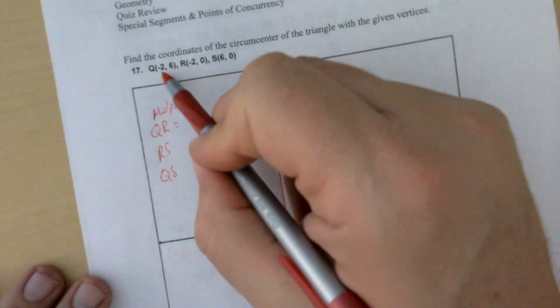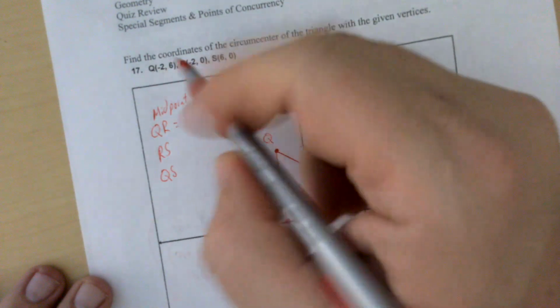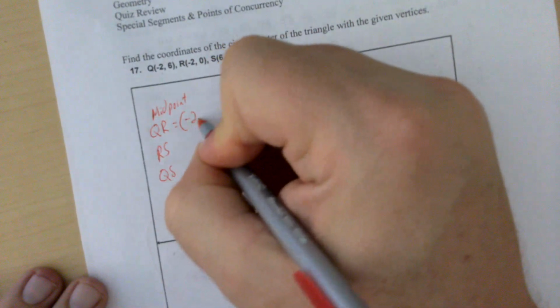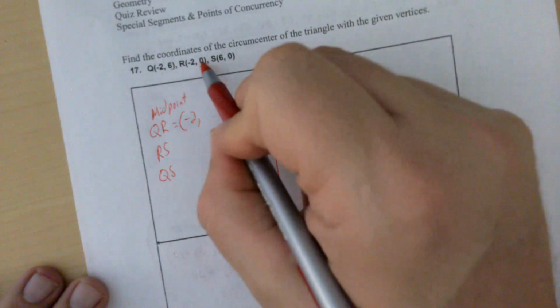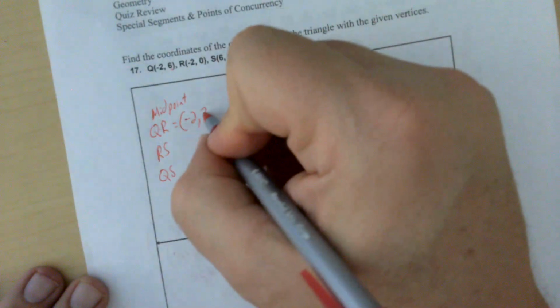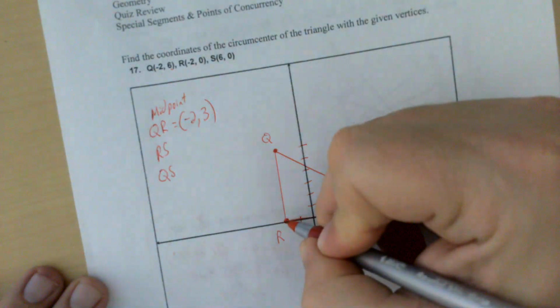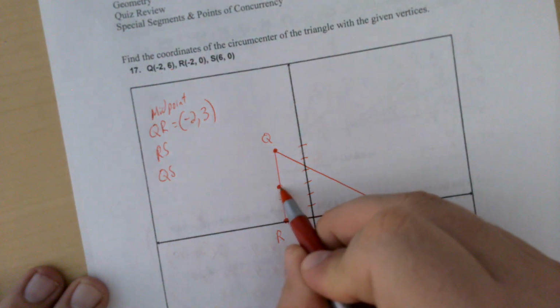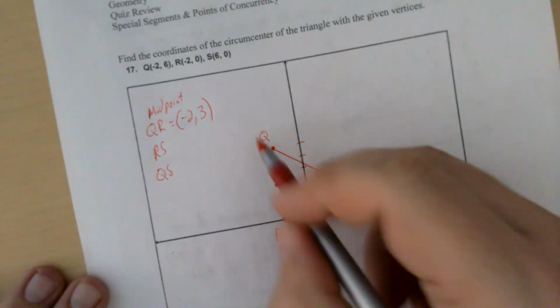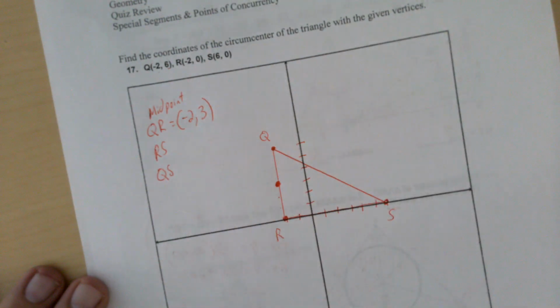If I add my x's, I get -4. Half of -4 is -2. If I add my y's, 6 plus 0 is 6. Half of 6 is 3. I'm going to go over -2, up 1, 2, 3. So there is the midpoint for QR.